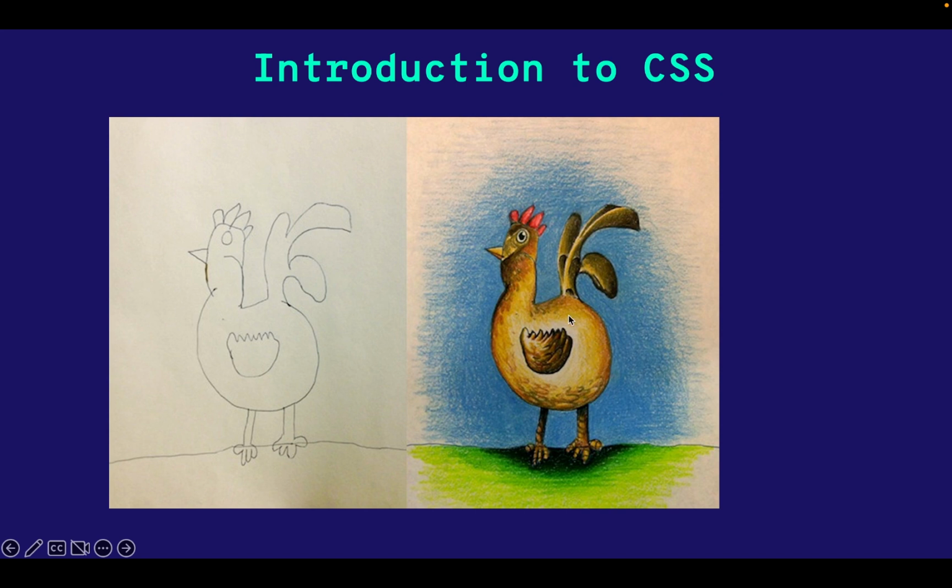This is what we have been doing so far in our web page on the left. We've been putting in some div tags, some h2s, images, but everything is just scattered everywhere. Now we want to make it look colorful. If you want to do this on paper, you just take your crayons and get it done.